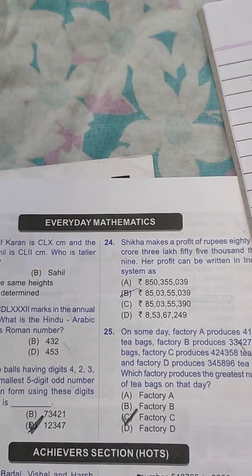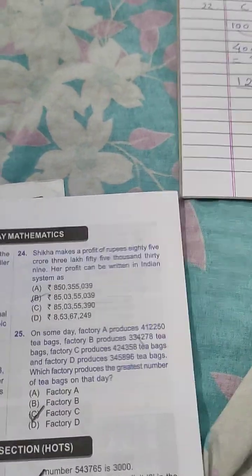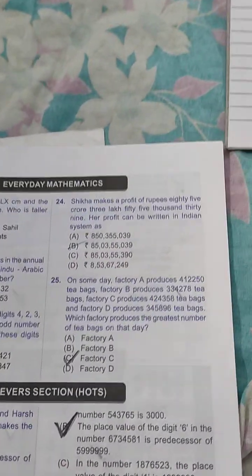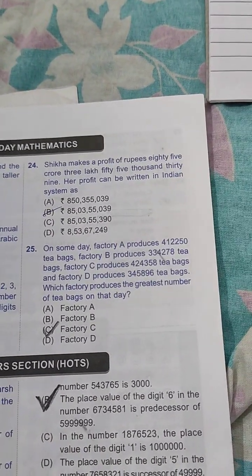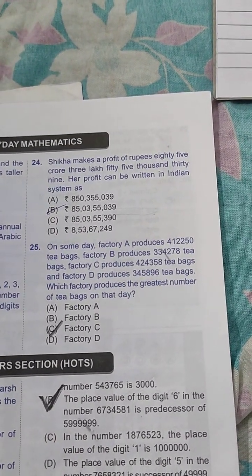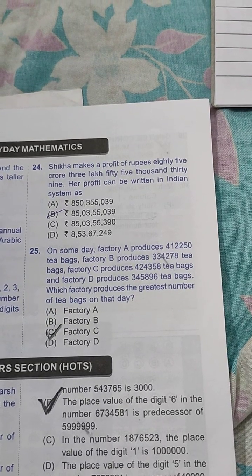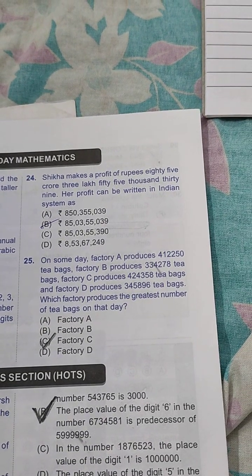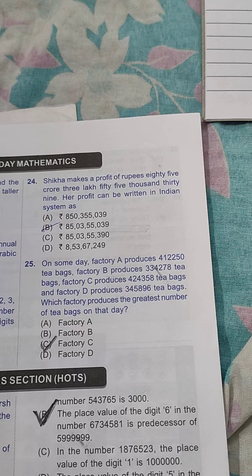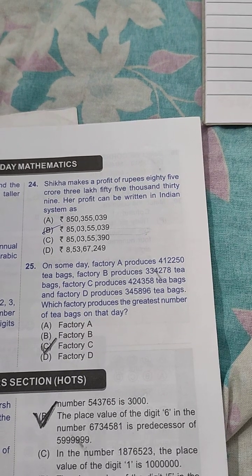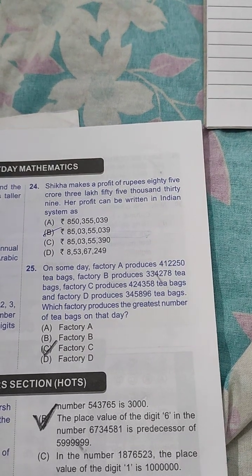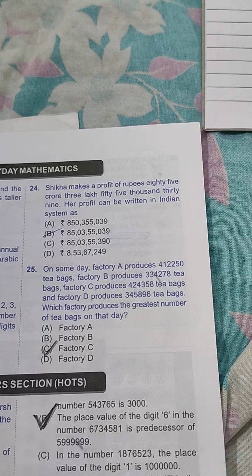Now let's go to question number 25. Here the question is given as, on some day factory A produces 4,12,250 tea bags.